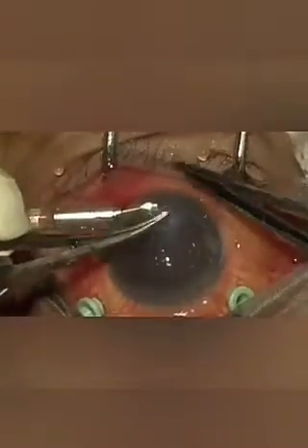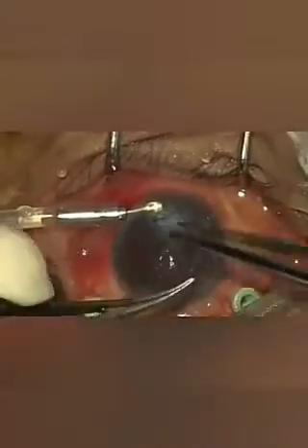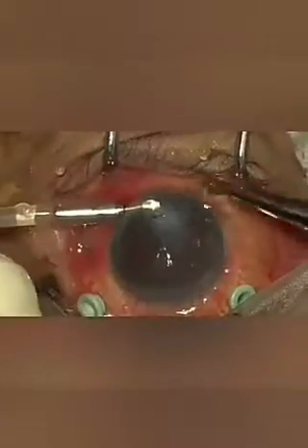A full thickness corneal tear extending from 7 to 10 o'clock can be easily sutured in the presence of the anterior chamber maintainer with the help of 10-0 nylon sutures.